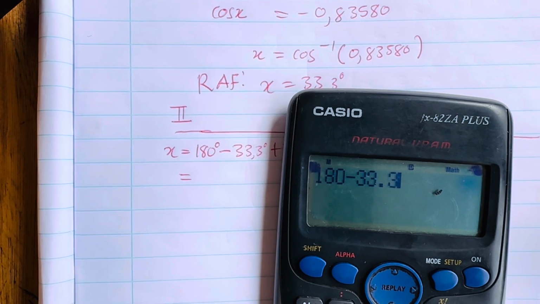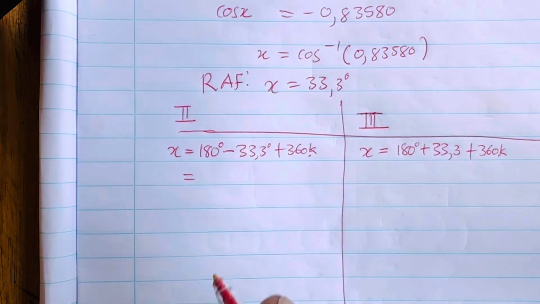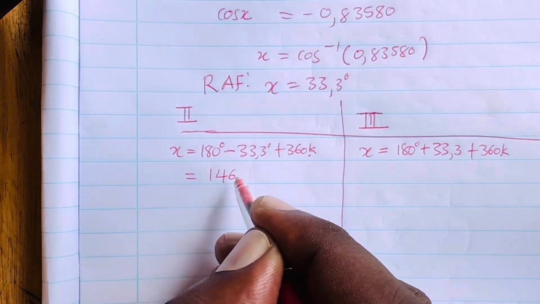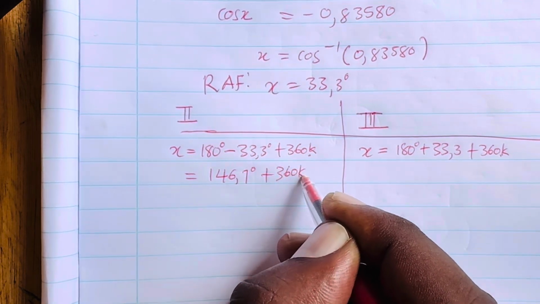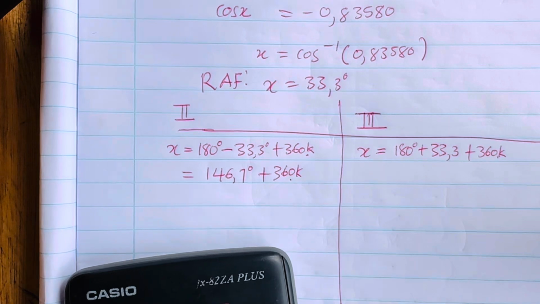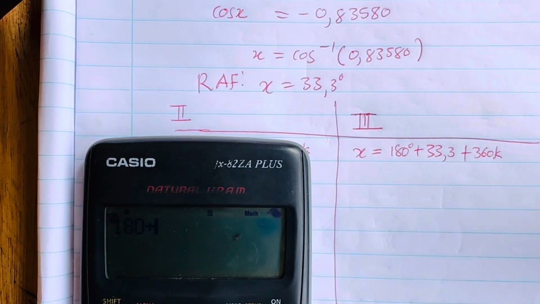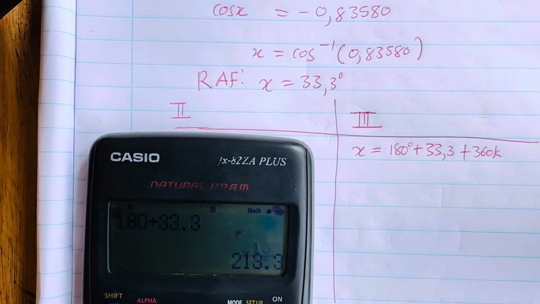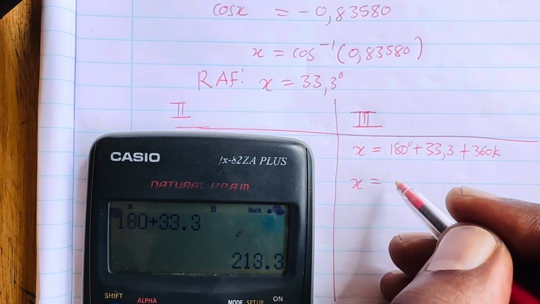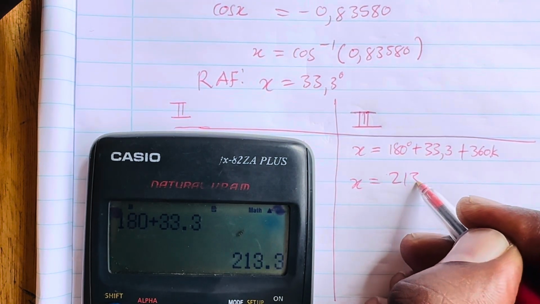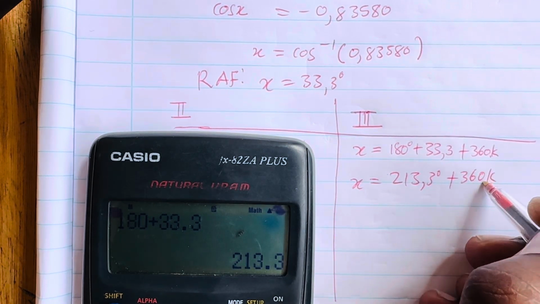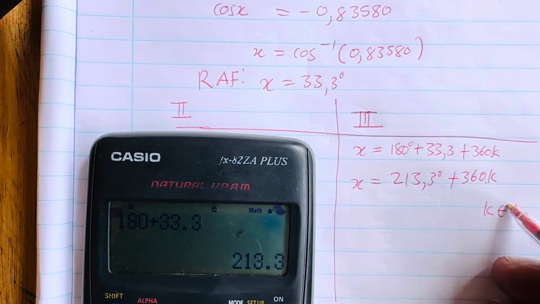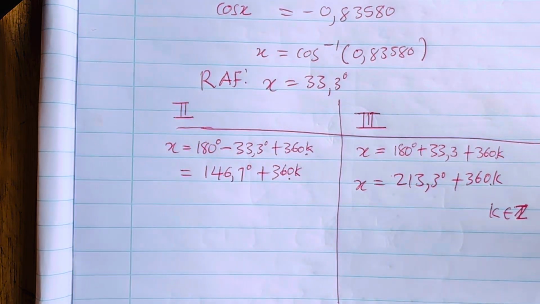So this side you are going to have 180 minus 33,3, which is 146,7 degrees plus 360k. That side we're going to have 180 plus 33,3, which is 213,3 degrees plus 360k. K is an element of integers. So we just substitute now.